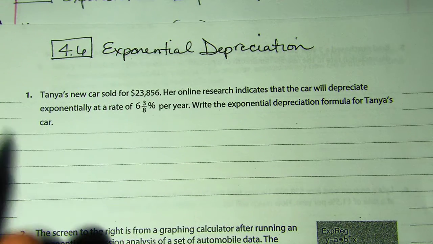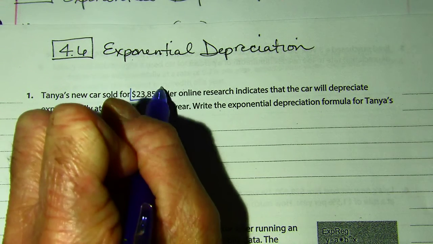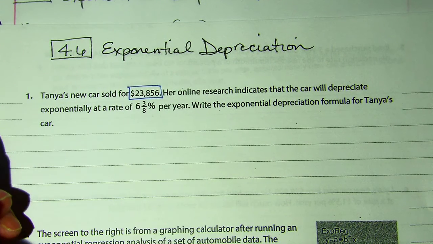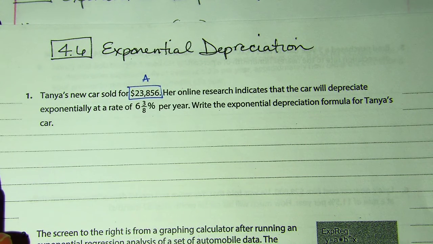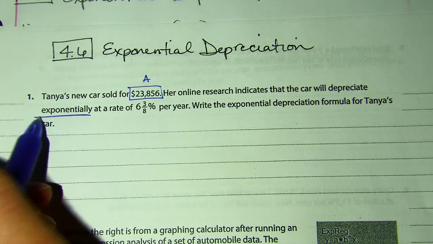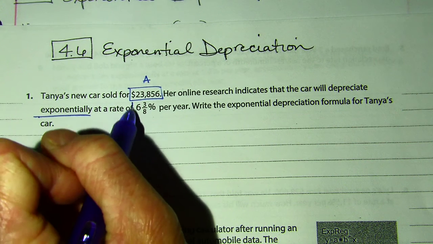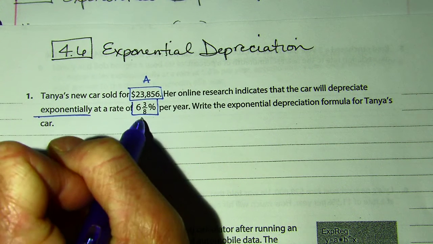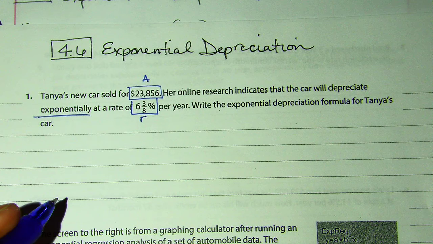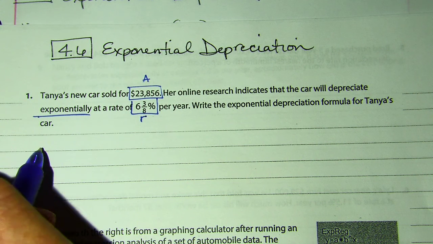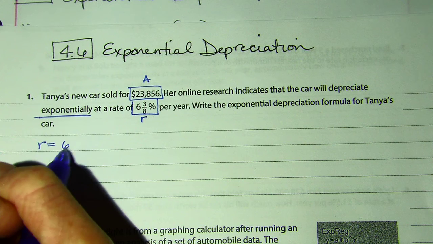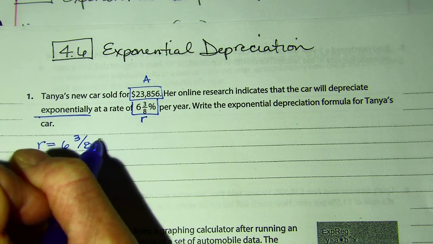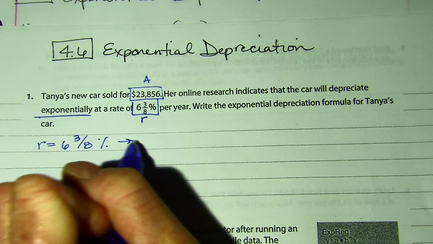Tanya's new car sold for $23,856, so that is A. Her online research indicates the car will depreciate exponentially at a rate of 6.38%. So there's R. Write the formula for Tanya's car. So first I need to convert 6 3/8% to a decimal.